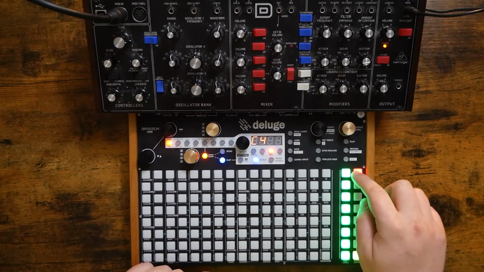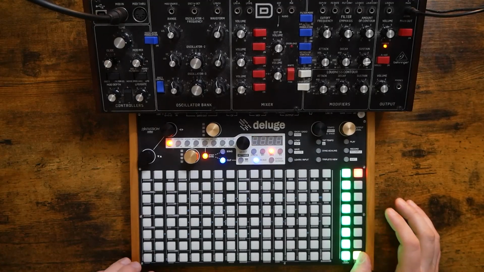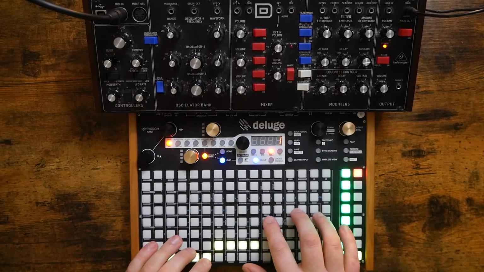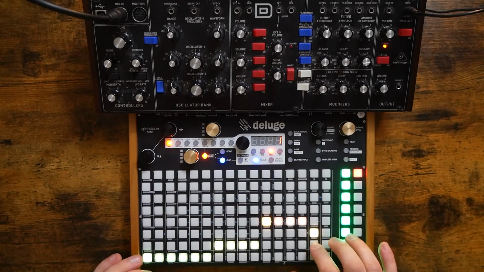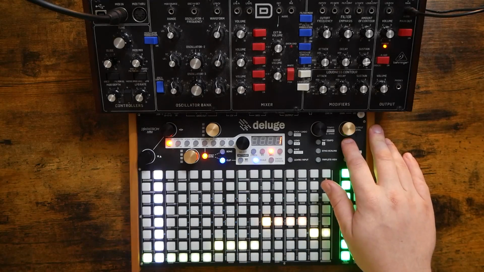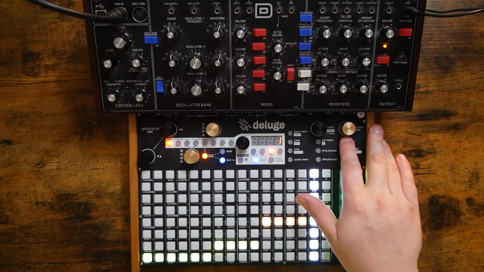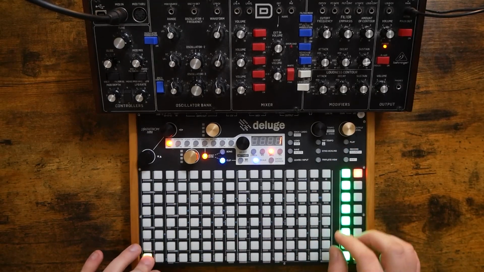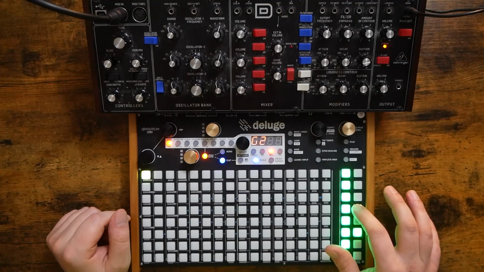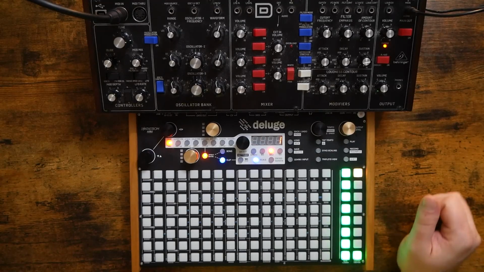So let's go ahead and set our scale here to minor. Yeah, let's go ahead and come up with something. I don't like that at all. Let's go down to E, actually, and I'm going to set E as our root. There we go. So now this is E, and we're in E minor. Okay, cool. Let's sequence something now.